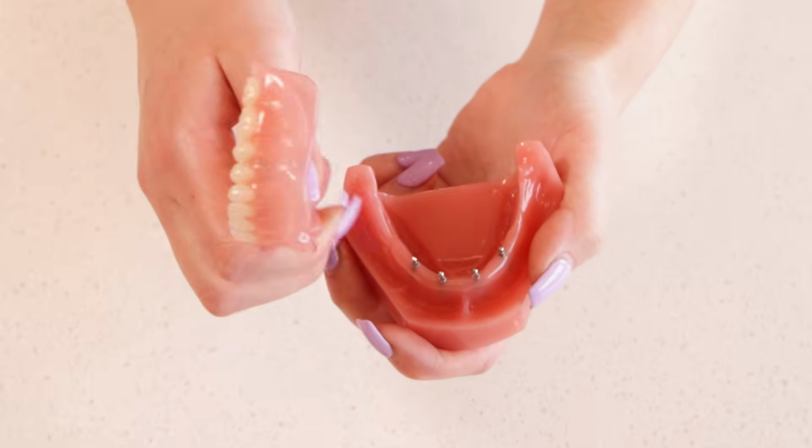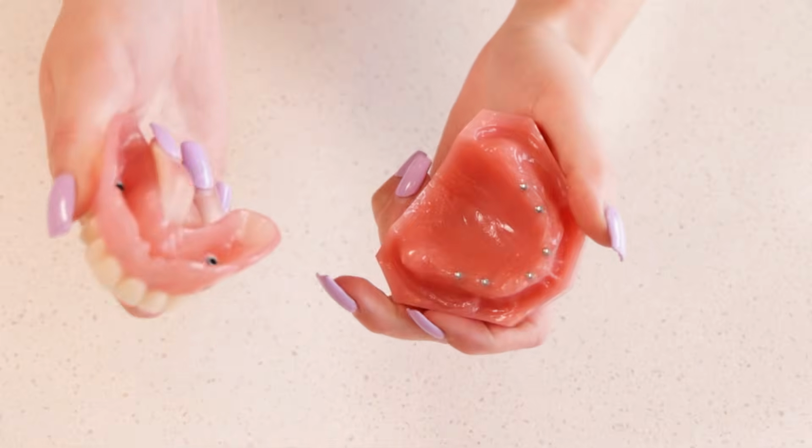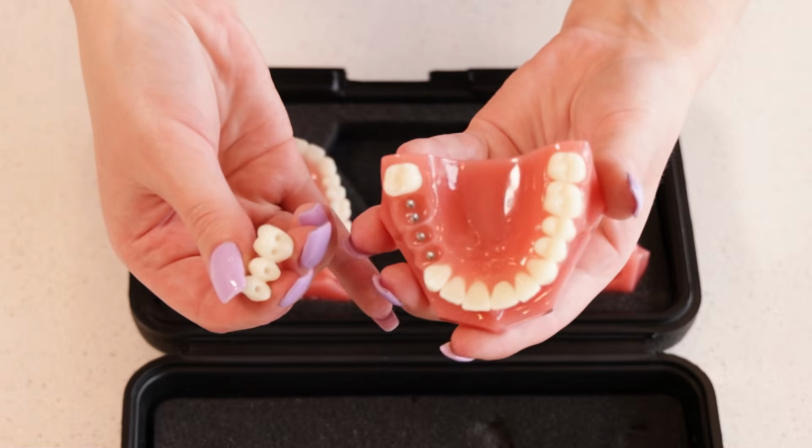Here at Shatkin First, we bundle the patient education models in a set of 3. We give you the lower denture stabilization, the upper denture stabilization, as well as the crown and bridge model.